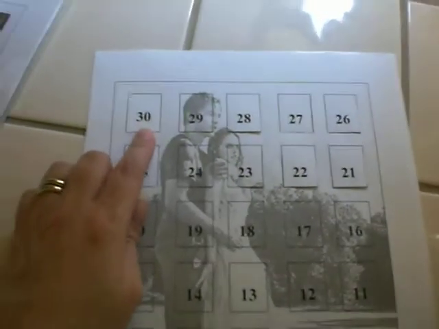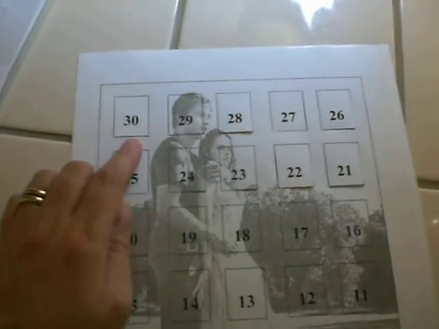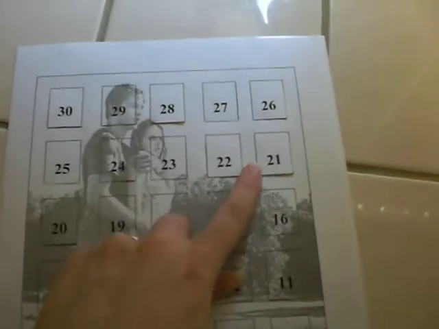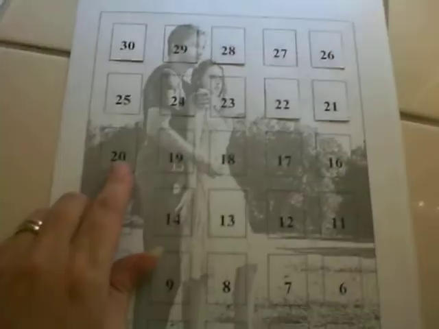So I did that and then I put in my numbers. This is a 30-day countdown, so it can be started on, what is it, October 20th. So I started out with number 30 and I just counted down from there. You want to make sure the numbers are big and easy to see, and that they show up over pictures, and we'll go over that in just a minute.